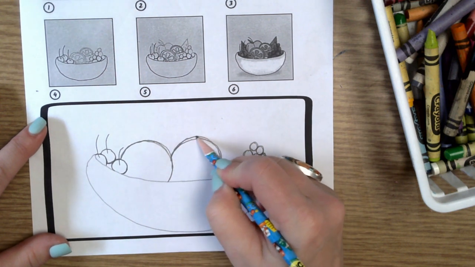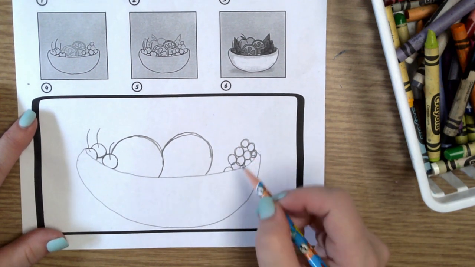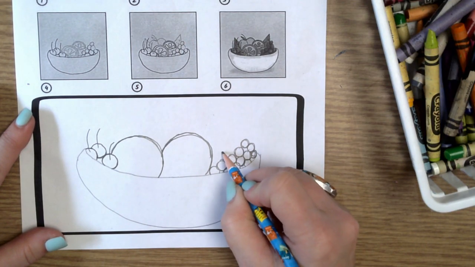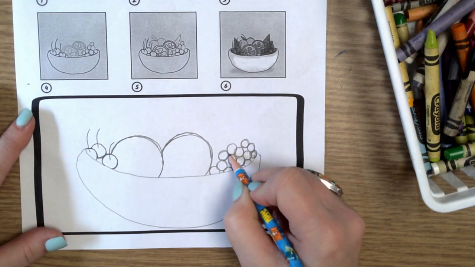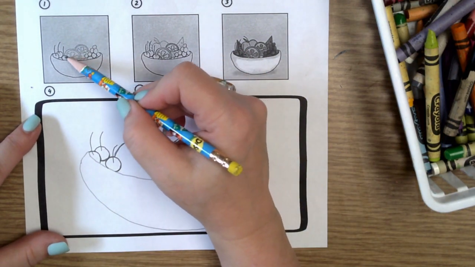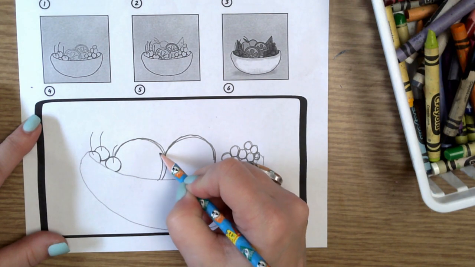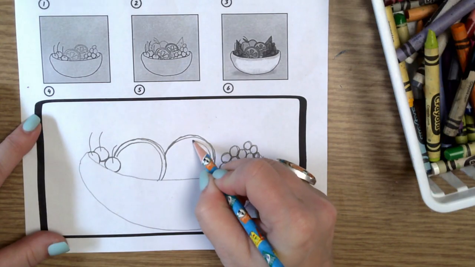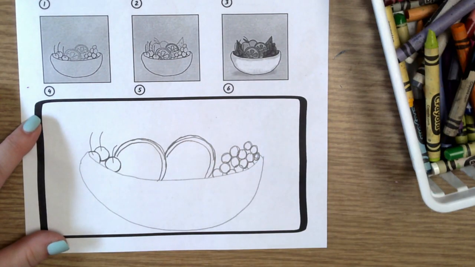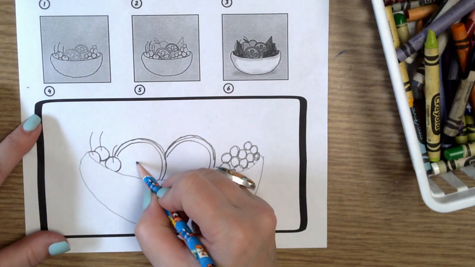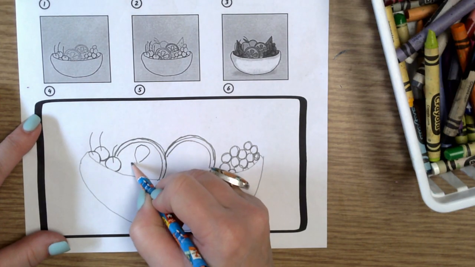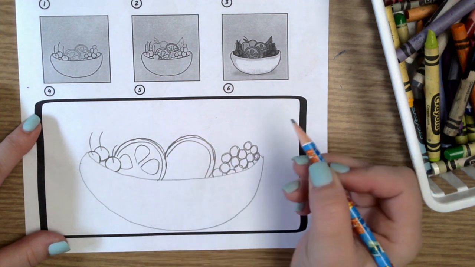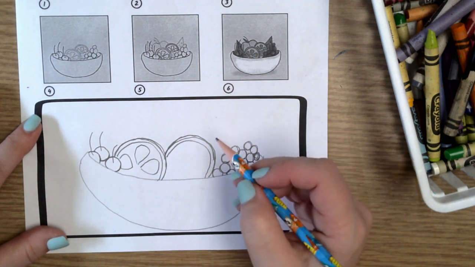Okay, now since my orange slices don't reach my grapes, I'm going to add more grapes. I'm the artist, I can make some adjustments. Then if you look, there's a thin space here, so you draw another curved line that's inside the first curved line, and then you draw these curved triangle shapes. Now this can get a little tricky. I don't want you to be too hard on yourself. You just do the best that you can.